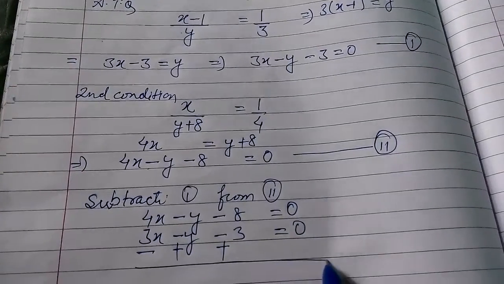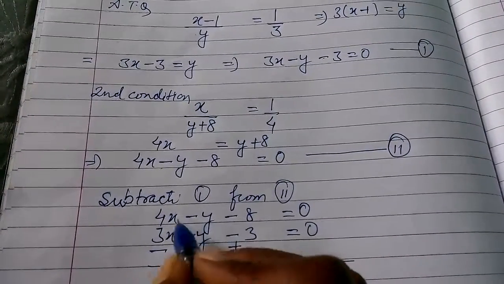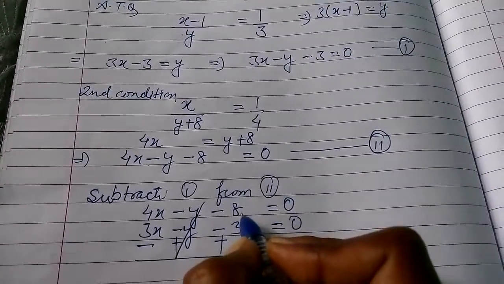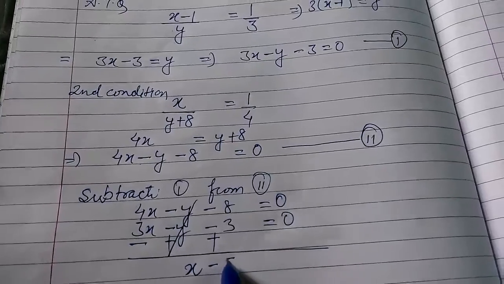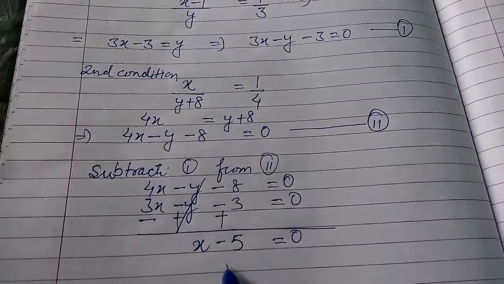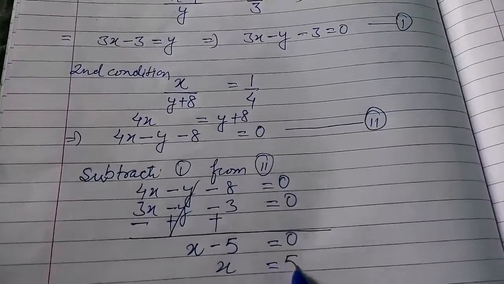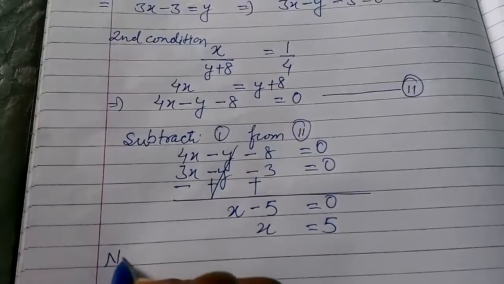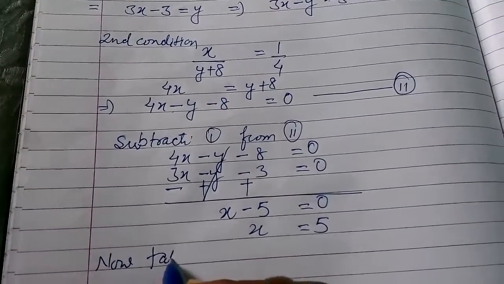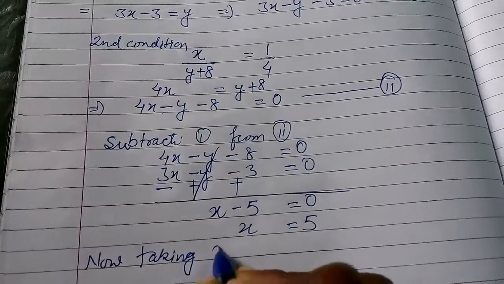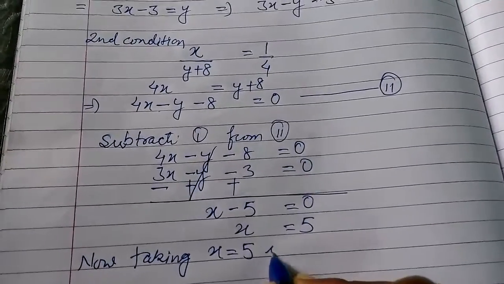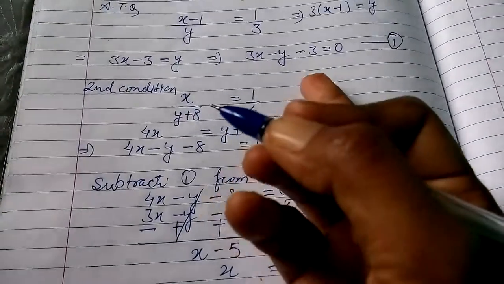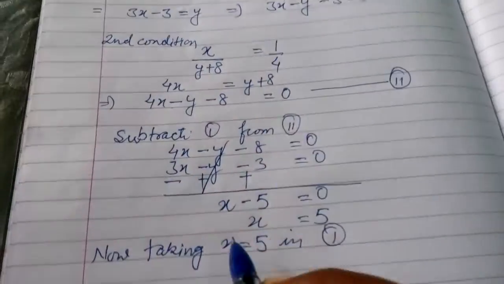Which will be further equal to what? 4x minus 3x, you will get x, this y will get cancelled already, minus 8 plus 3, you'll get minus 5, which is equal to 0, and from here it implies that x is equal to 5. So you are getting x is equal to 5. You have to find the value of y. Now taking x is equal to 5 in any equation. Let me take it in 1. When I take this in 1, in place of x I have to write the 5.